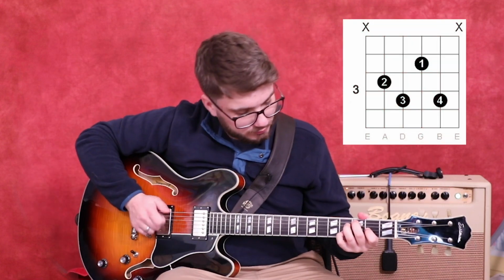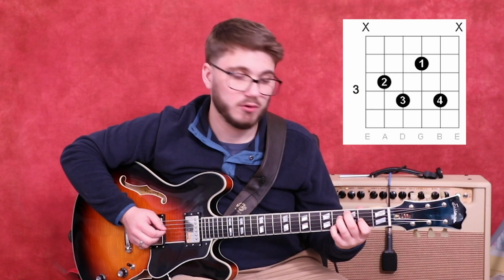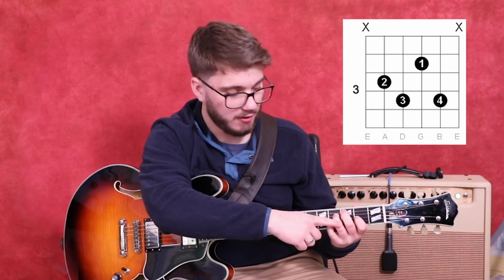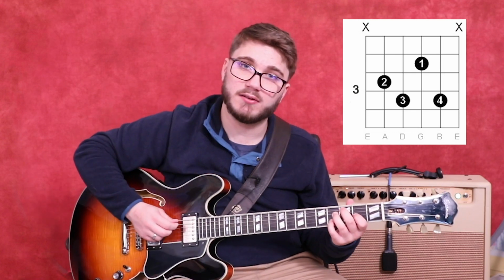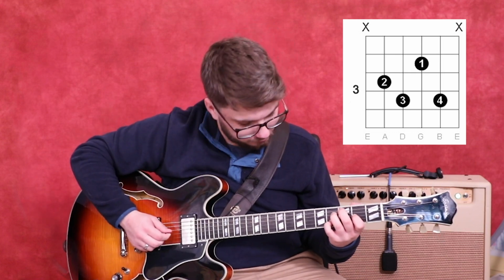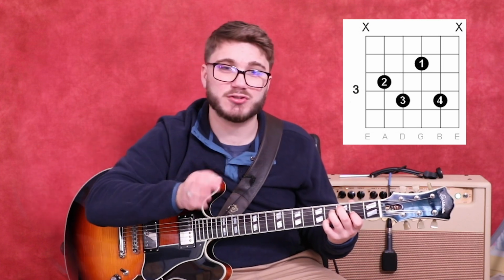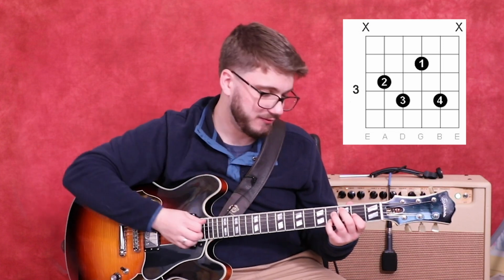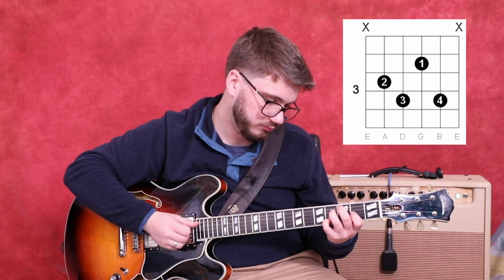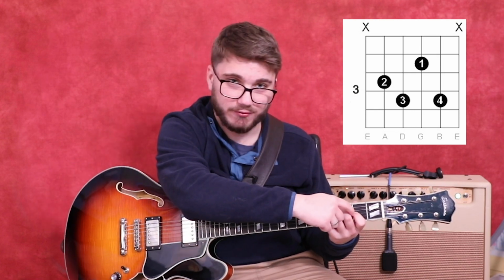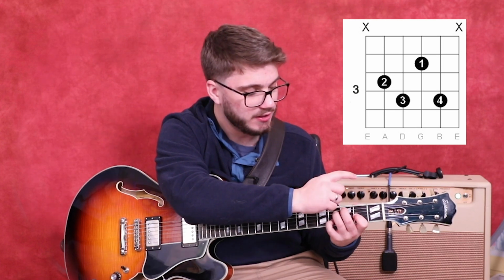So you have root, middle finger. With my ring finger, I'm hitting that G flat on the 4th fret. There's our A natural slash B double flat, right? Right here on the 2nd fret G string.